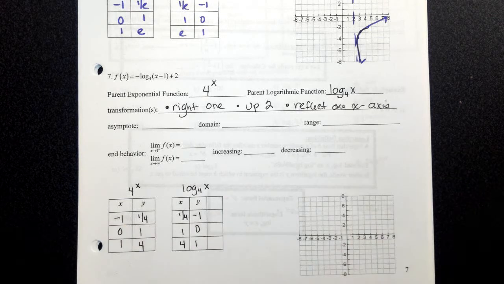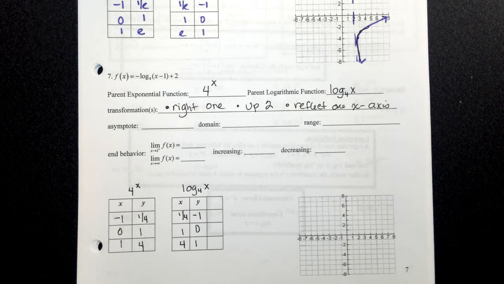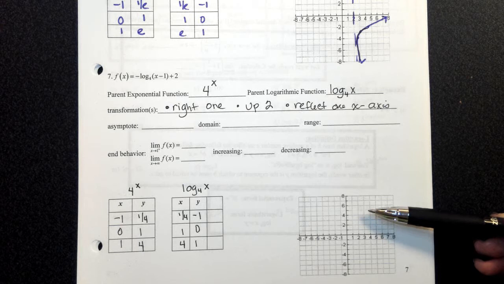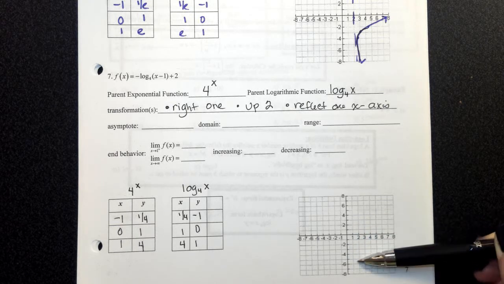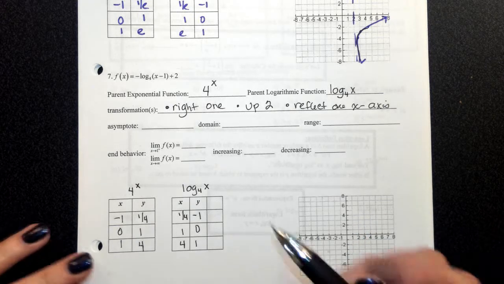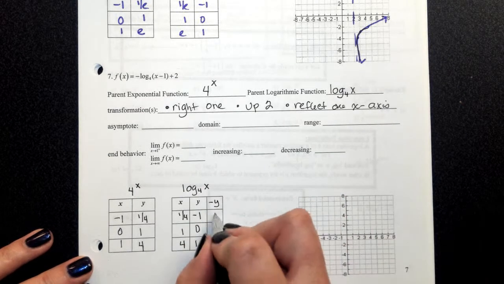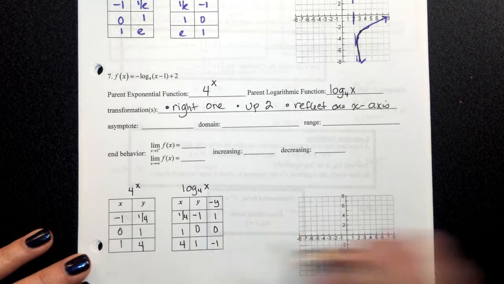So now, when I reflect over the x-axis, remember you always take care of reflections before you go up, down, left, or right. When I reflect over the x-axis, what coordinate is going to be changing signs, the x-coordinate or the y-coordinate? The y-coordinate. So I need to change the sign of all of my y-coordinates. So that's going to be 1, 0, negative 1.